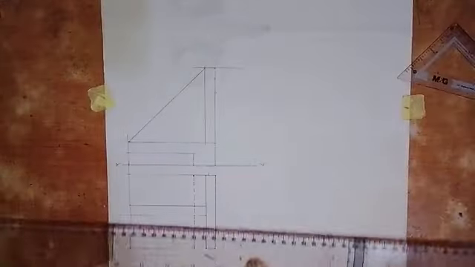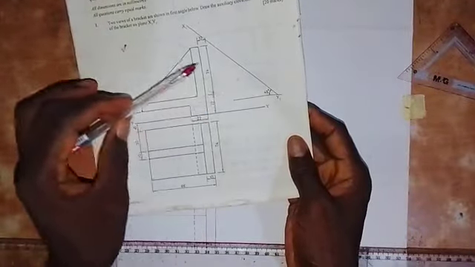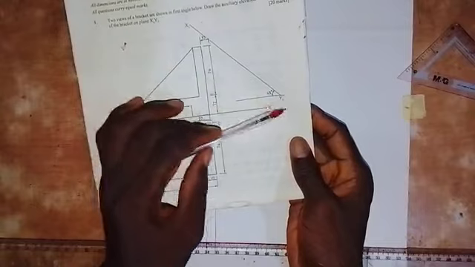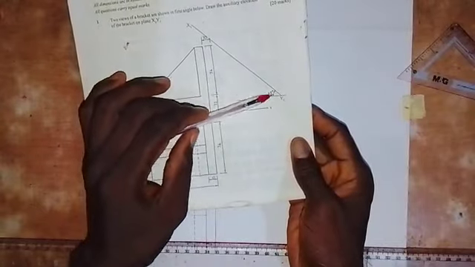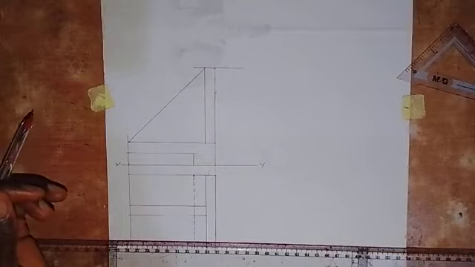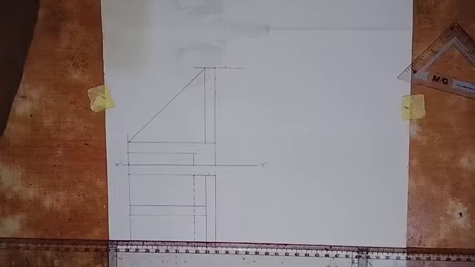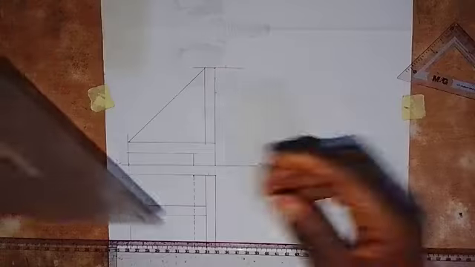So look at the plane. The plane is inclined at an angle of 45 degrees to the horizontal. As you can see it here, this angle is 45 degrees. So what we are to do now is that we are going to take the 45 degree set square. So I'm making use of this 45 degree set square.